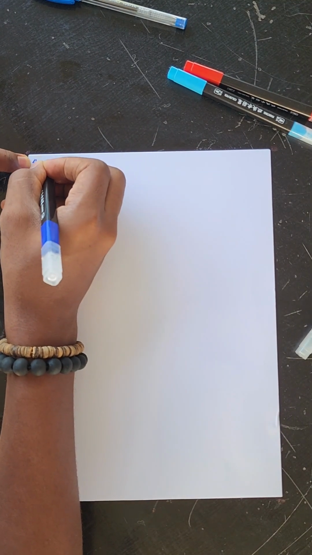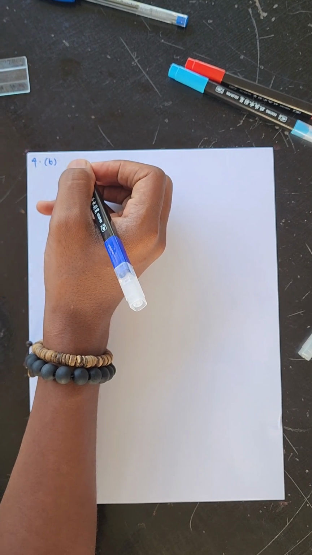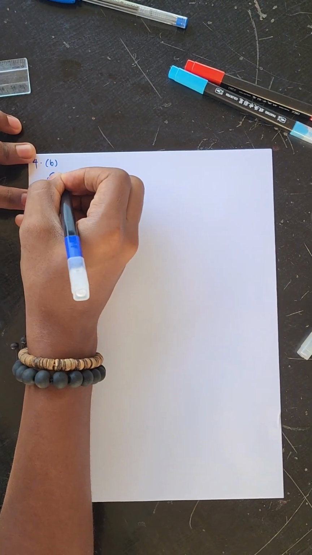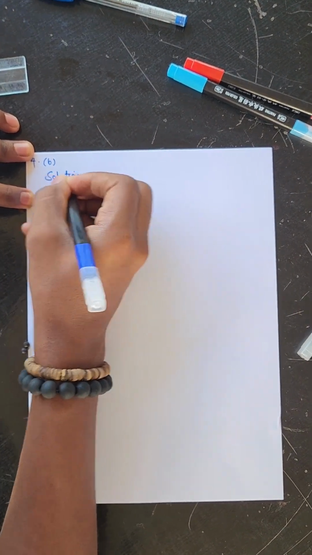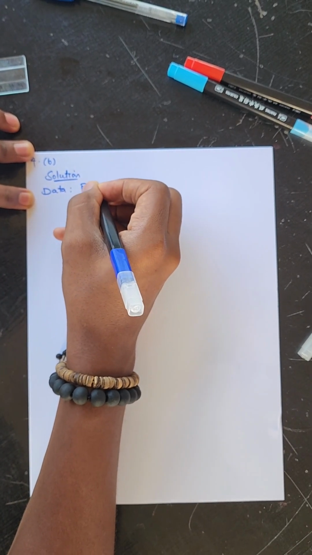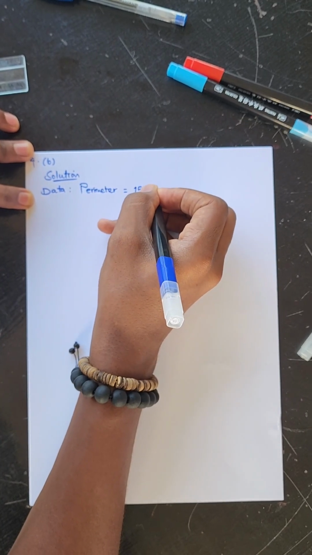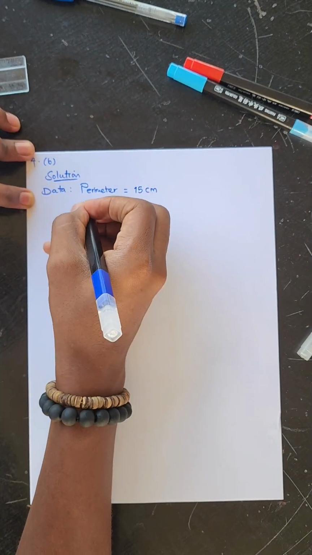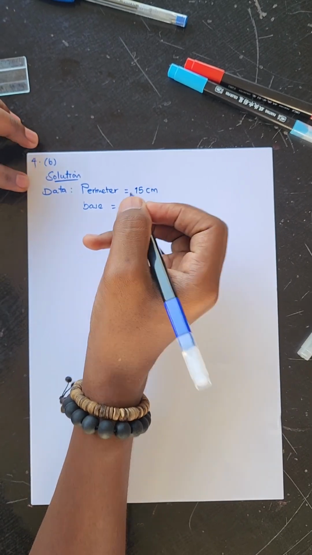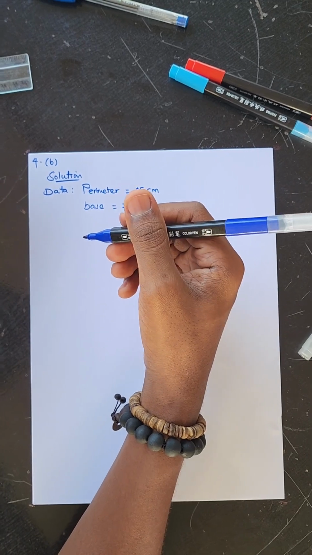4B. The perimeter of an isosceles triangle is 15 centimeters. Solution, data, perimeter P equals 15 centimeters. Base equals 7 centimeters. Represent this information in a diagram and then find the length of each of the remaining equal sides.